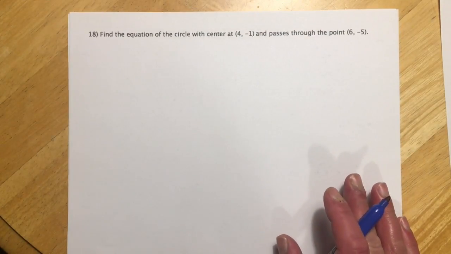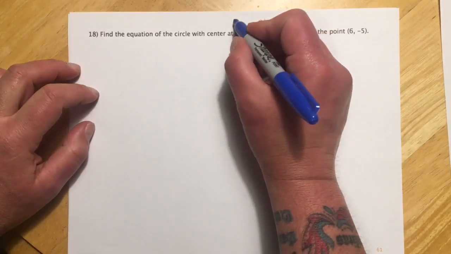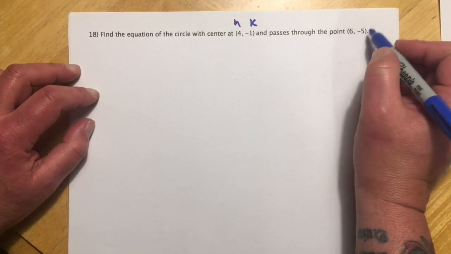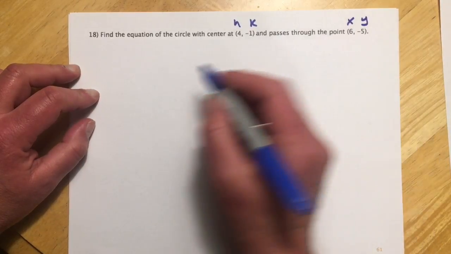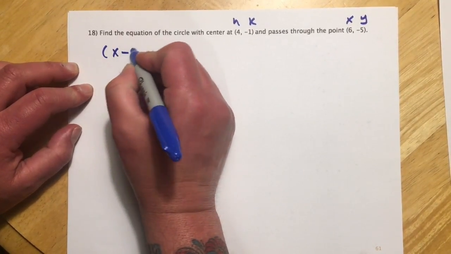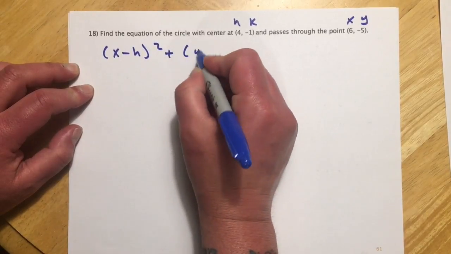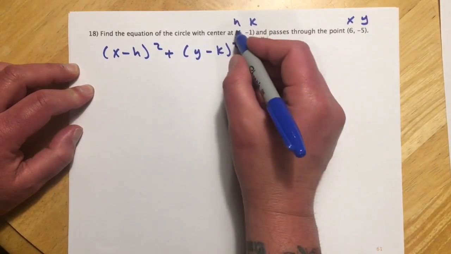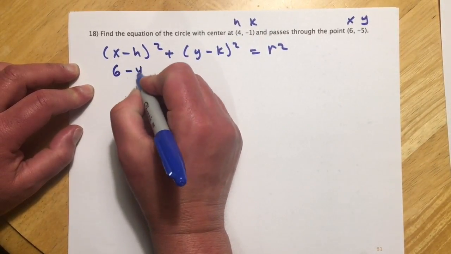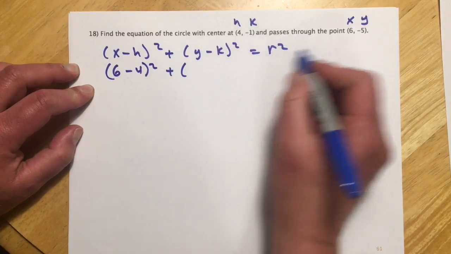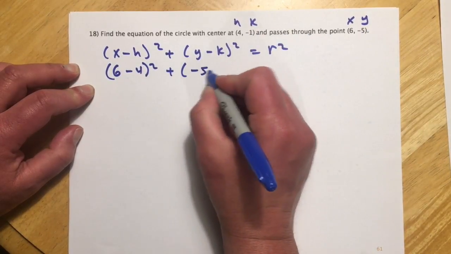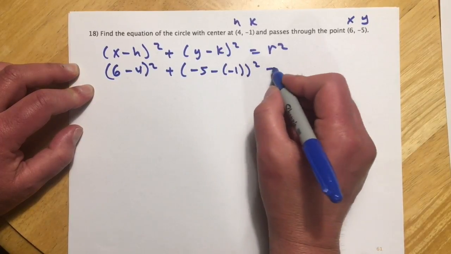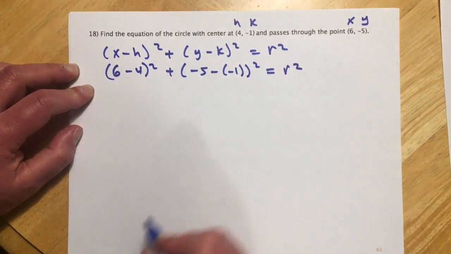And last one, find the equation of a circle with the center, so that's our h, k, at 4, -1 that passes through the point 6, -5. So that's going to be an x, y. So I'm just plugging into this again. So x minus h, 6 minus 4 squared. y minus k, so -5 minus a -1, careful with those signs there, equals r squared, and that's what we're trying to work out.